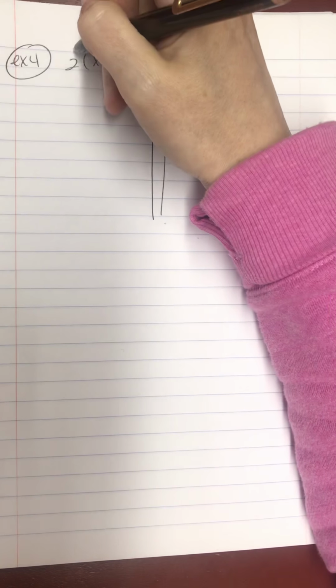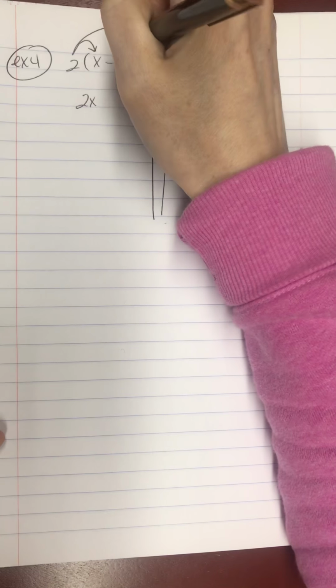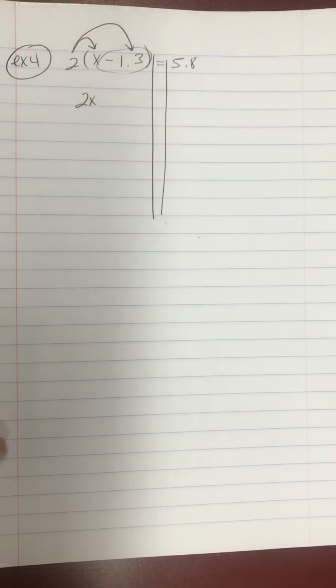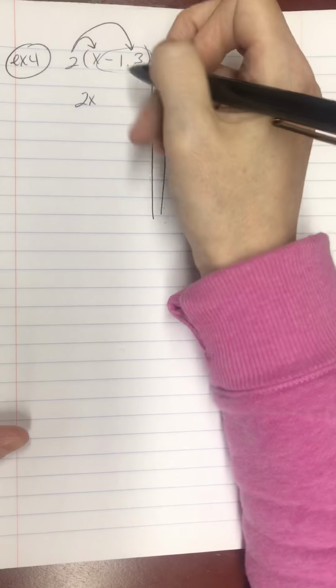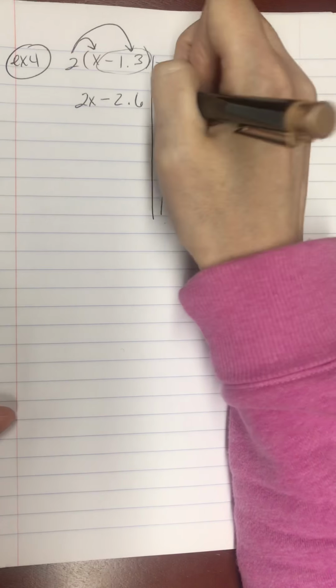Now, there is no combining like terms on each side. However, this is the first example I've given you in this lesson where we do have our friend, the distributive property. It's been a while. Remember, that just means you take whatever number is on the outside of your parentheses and you multiply it times each term inside. So 2 times x is 2x, and then 2 times, careful here, 2 times negative 1.3 is negative 2.6, okay? And then I'm just going to bring down the equals 5.8. So now we're here.